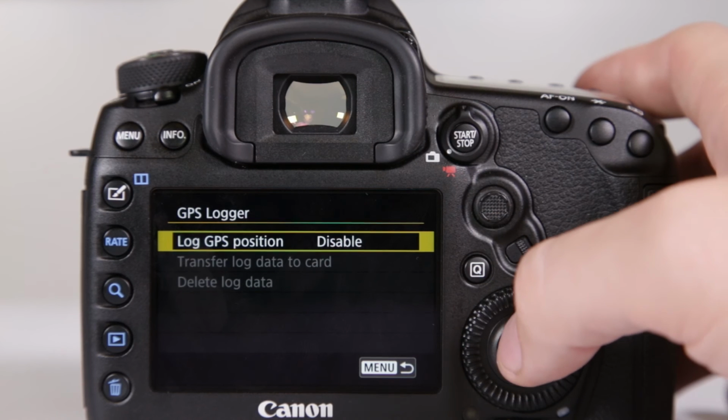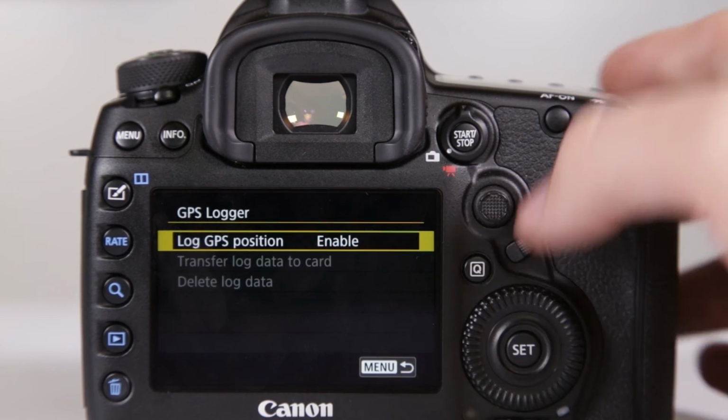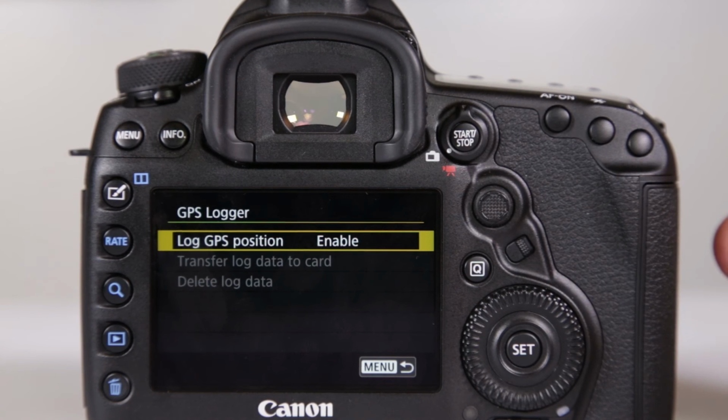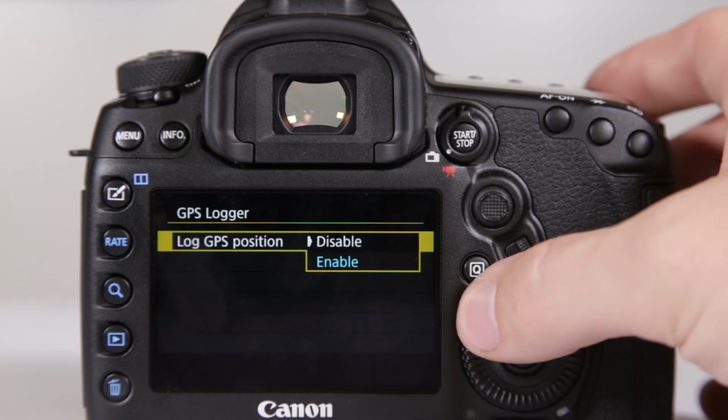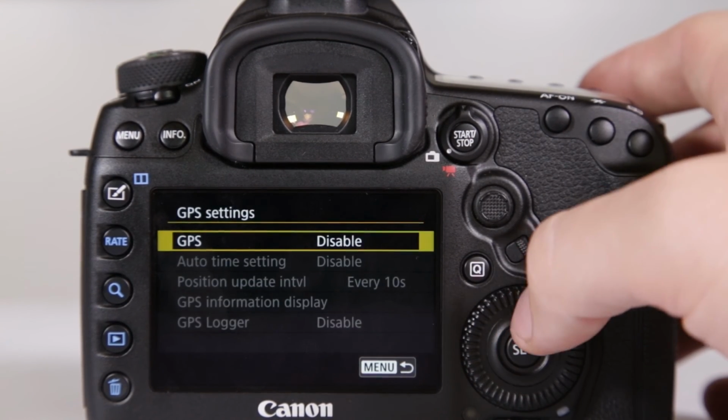GPS logger, you can enable the logger, and you can use it to keep track and transfer that data to the card. I'm going to turn that back off.